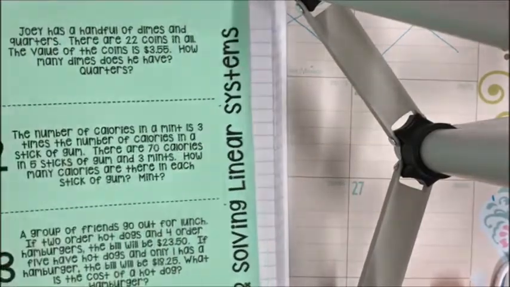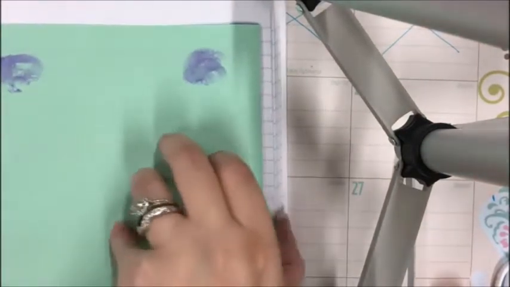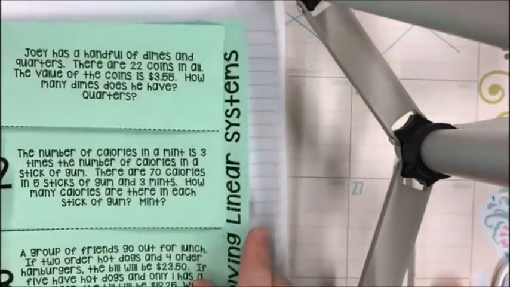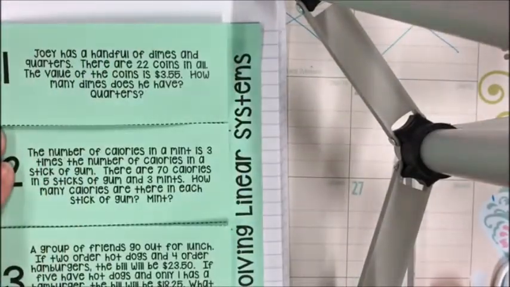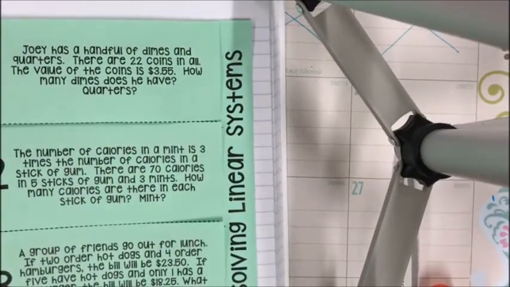Then you're going to cut along the dotted lines. And then you're going to glue that onto page 67. So green goes on page 67.